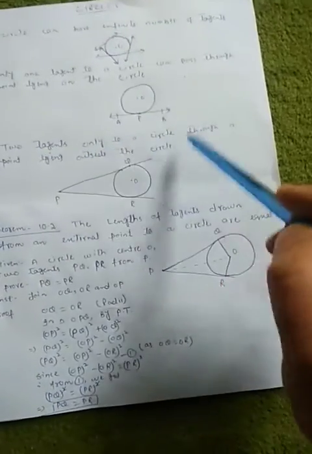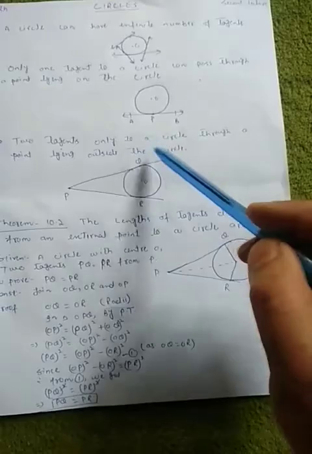Two tangents only to a circle through a point lying outside of the circle.